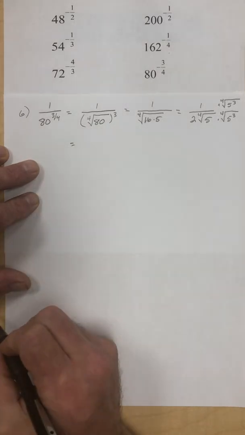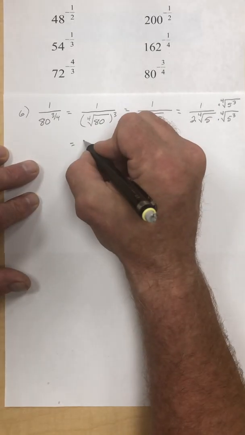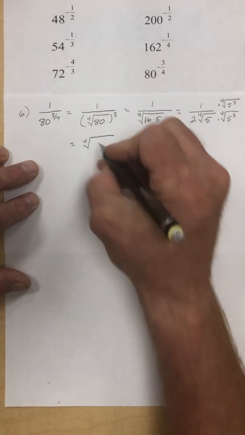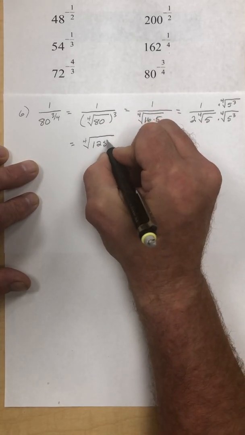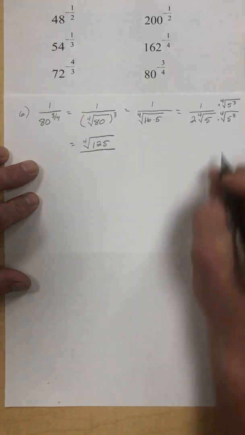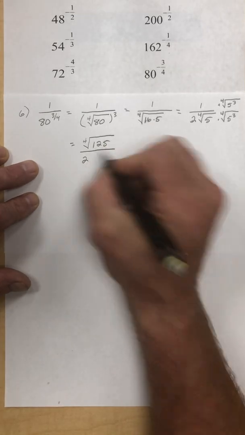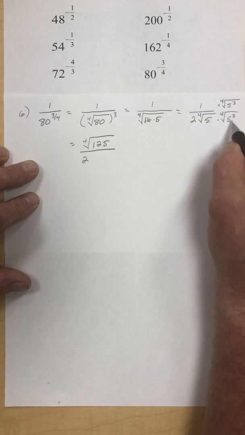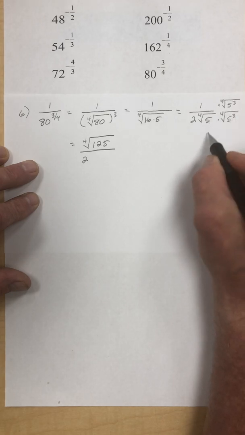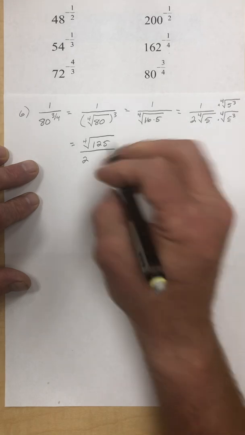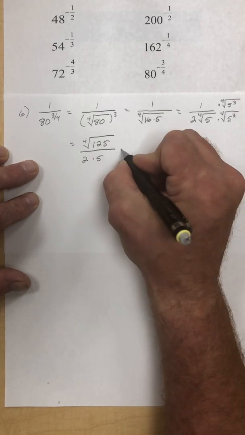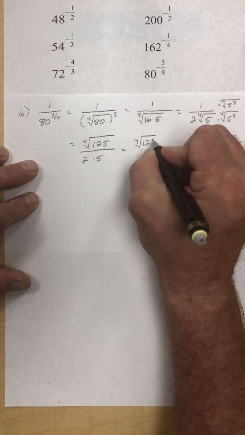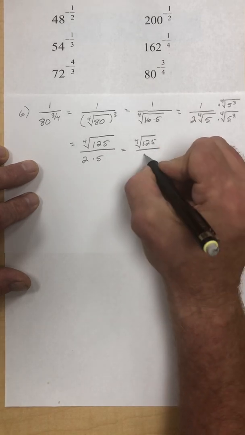Okay, so let's see. Up above, I'm going to have the 4th root of 5 to the 3rd power, and 5 to the 3rd power is 125. Okay, then down below, I've got the 2, and here I would have the 4th root of 5 times the 4th root of 5 to the 3rd, which would give me the 4th root of 5 to the 4th, so that's just 5. Okay, so we get the 4th root of 125 all over 2 times 5, which is 10.